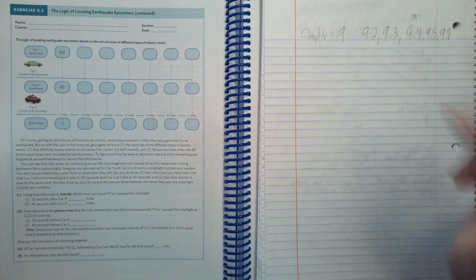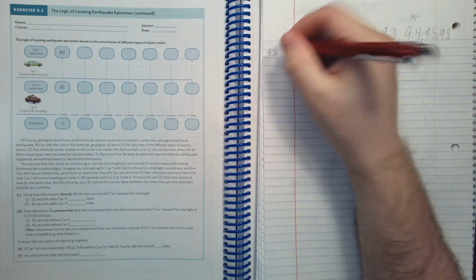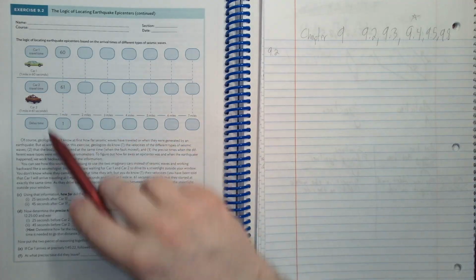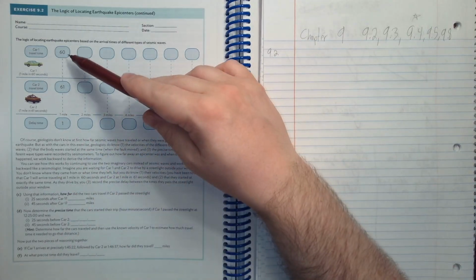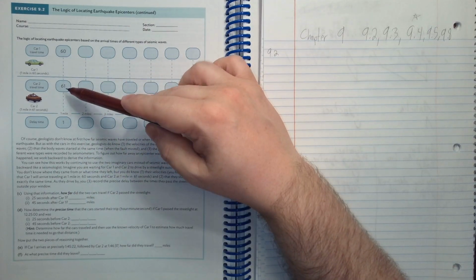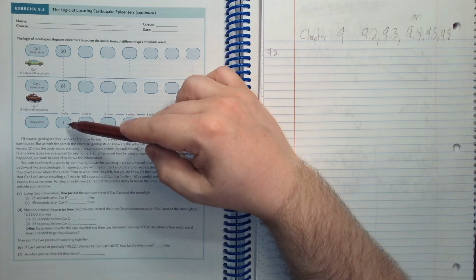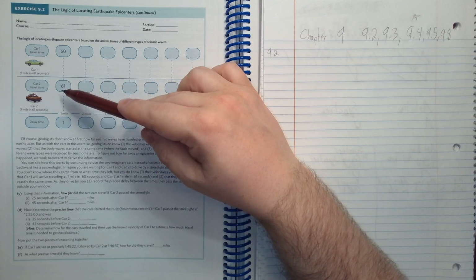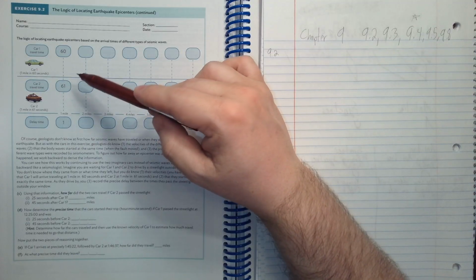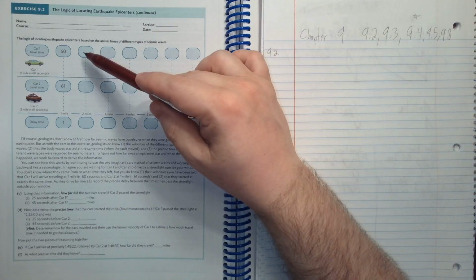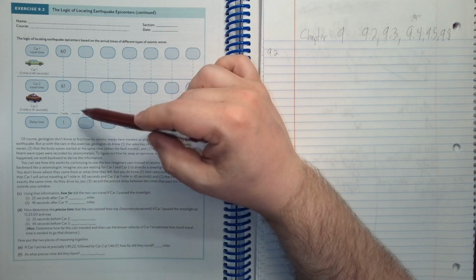All right. So for 9.2 here, we've got car 1, car 2, and the delay. It starts off with this car going 1 mile every 60 seconds and this car going 1 mile every 61 seconds. So the delay is going to be 1 second. If they've both driven 1 mile, car 2 is going to be 1 second behind. Now, if they've driven another mile, how far back would car 2 be?